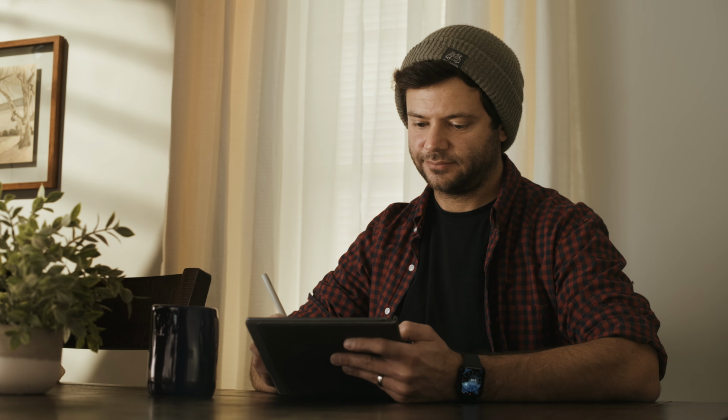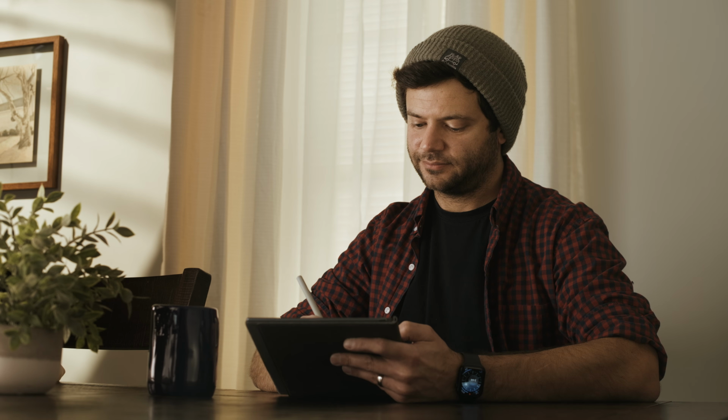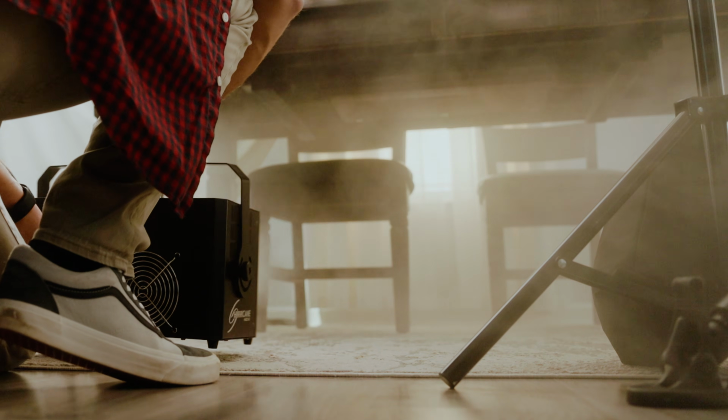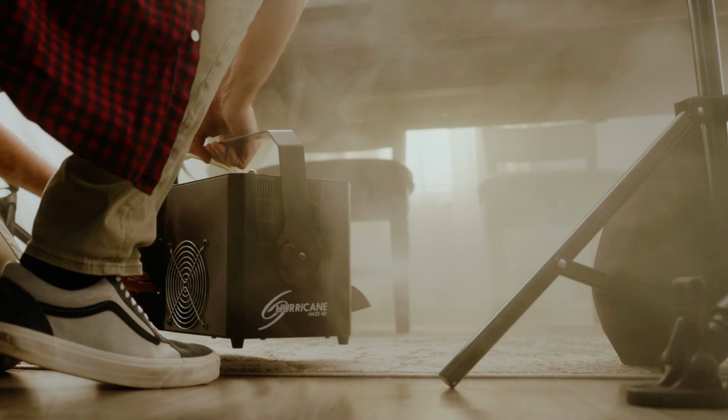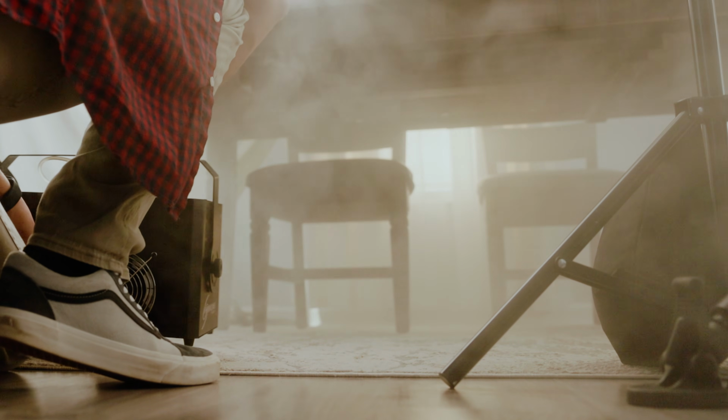So the final thing I'd like to do is add a little bit of haze. The reason I want to do that is because I want to continue to push that feeling of early morning. The haze will lower the contrast and sort of give everything a nice dreamy look, if you will. Just add a little bit of atmosphere and some texture.